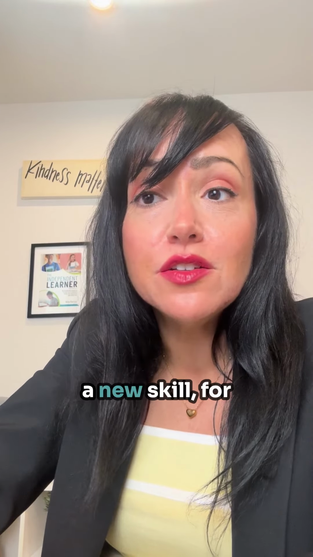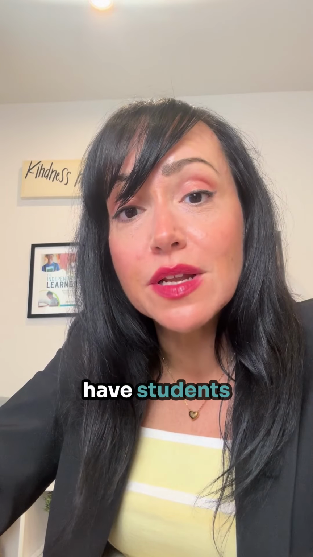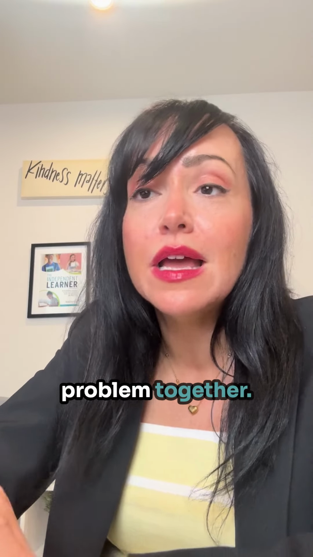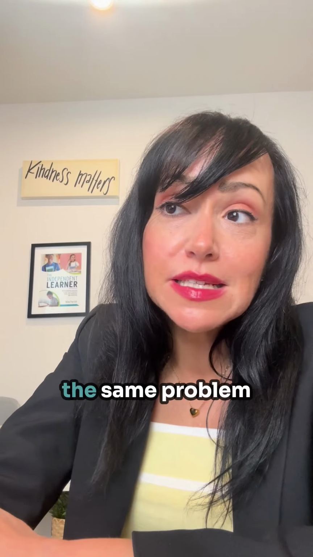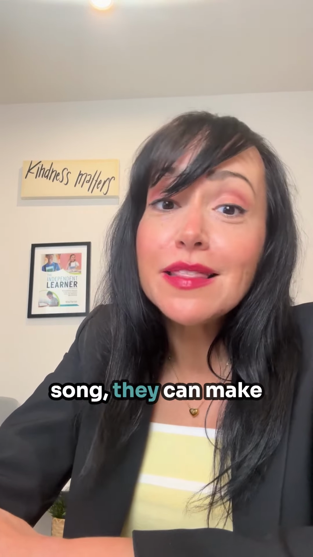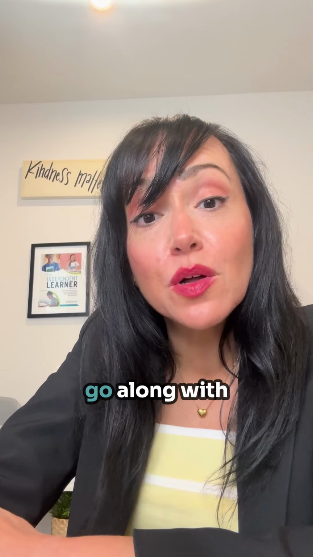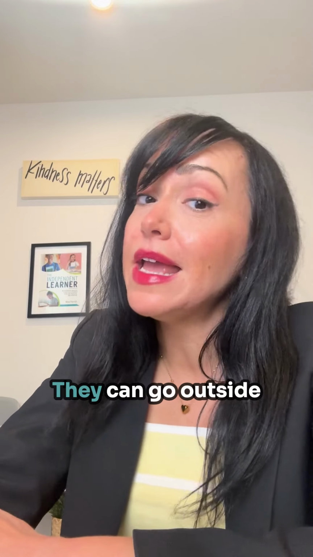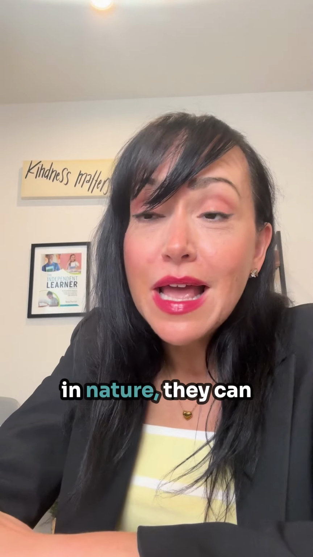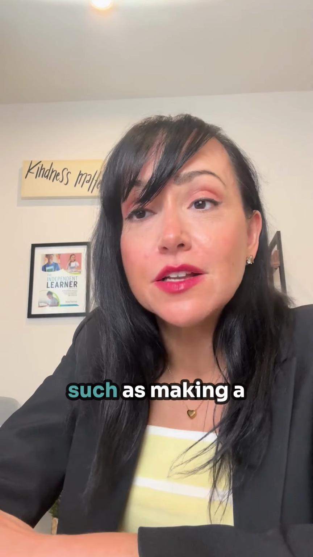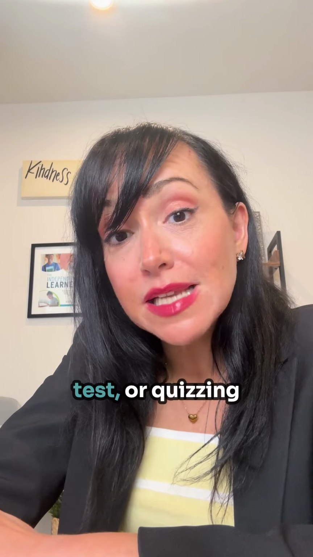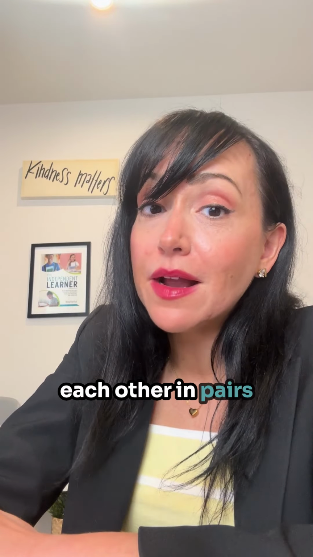So if you're teaching a new skill, for example, you can have students write about it. They can talk about it and solve a problem together. They can share various solutions to the same problem or do collaborative group work. They can write a song. They can make up movements or pictures to go along with certain concepts. They can go outside and find an example in nature. They can try different formats, such as making a game or creating and using flashcards or taking a practice test or quizzing each other in pairs.